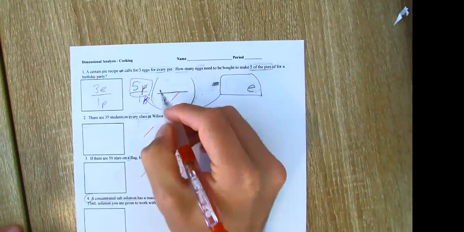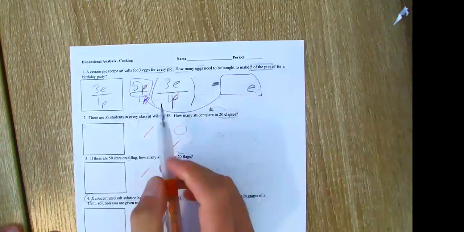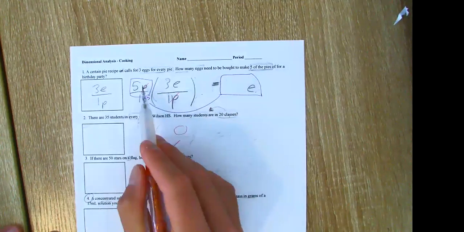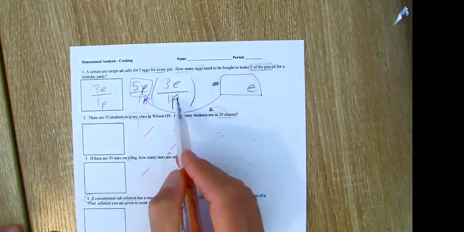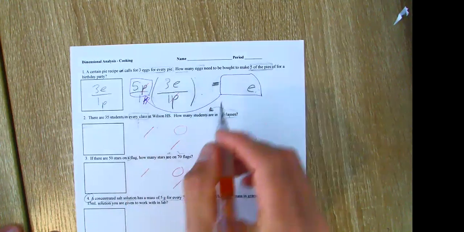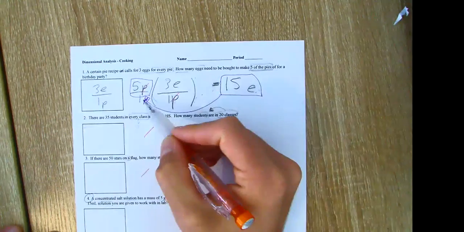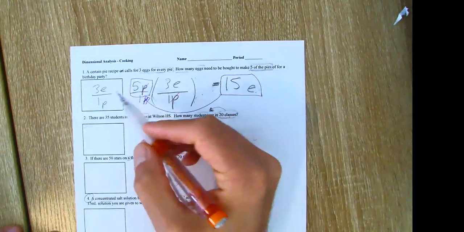And the conversion factor is 3 eggs for every 1 pie. And notice that the P for pie goes on the denominator, and the E for eggs goes on the numerator. So we're left with the E for eggs. We multiply across the top, and very simply, we know that there's 15 eggs that go with 5 pies. 15 eggs can make 5 pies, because we know the recipe calls for 3 eggs for every 1 pie. All right, that's how it works.